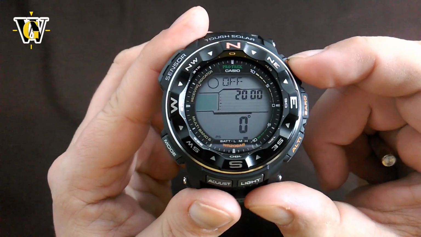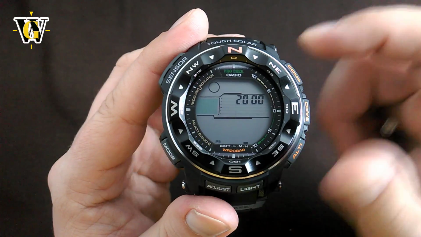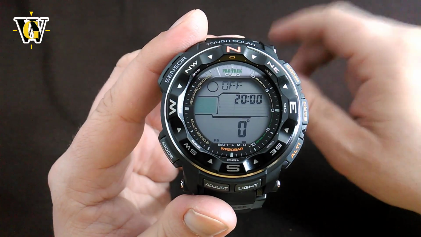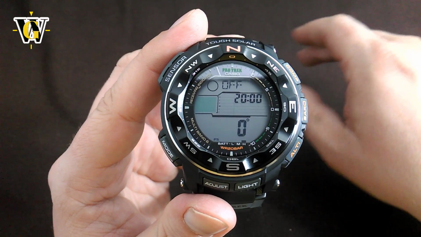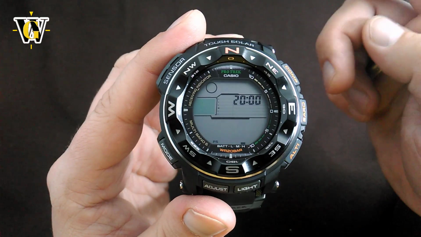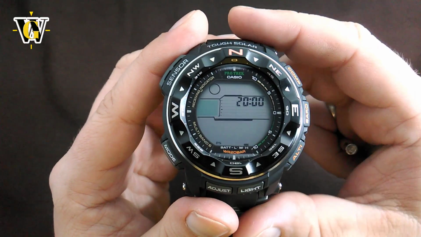Anyways, this allows the watch to be a lot more accurate when you're using a map that uses true north instead of magnetic north. If you're using a regular map where there is no magnetic declination written on it, you simply leave this at 0 and the watch is going to ignore the magnetic declination.